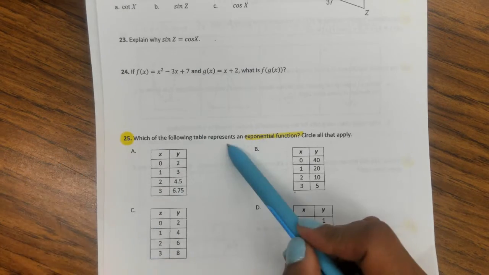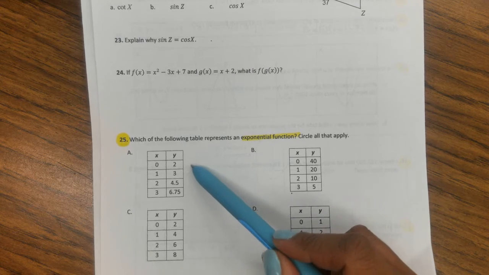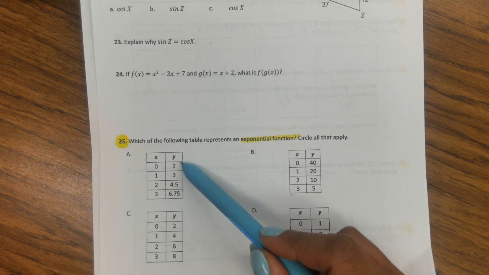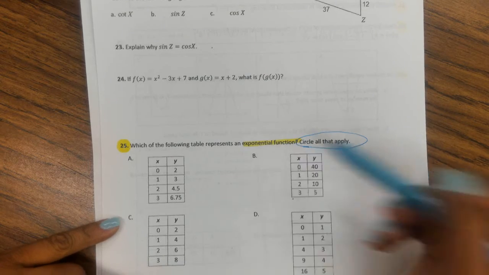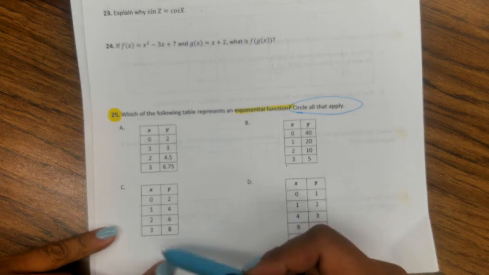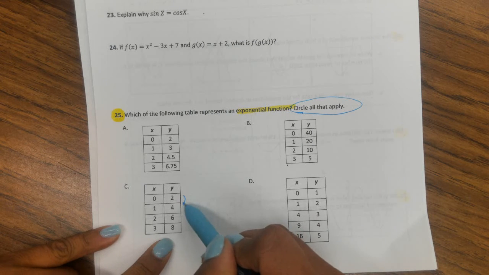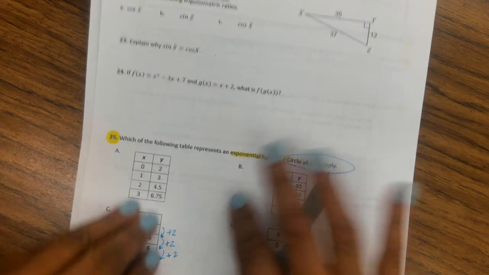25, to tell which table is exponential, you're looking for a multiplication or division problem in the y values. Remember, circle all that apply, and you're looking for a multiplication or division pattern. So this is not the answer because this is plus 2. Plus 2, so it is not going to be C. So go and do 25.